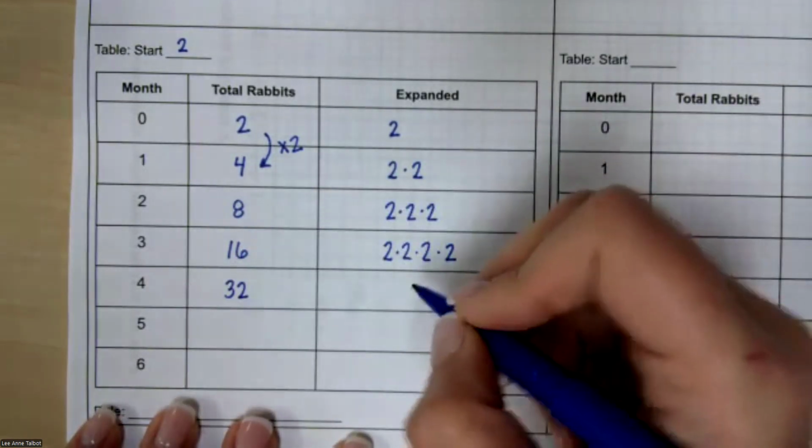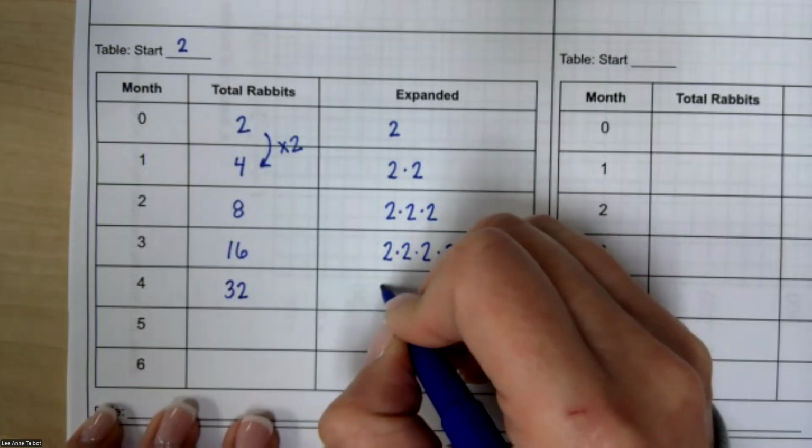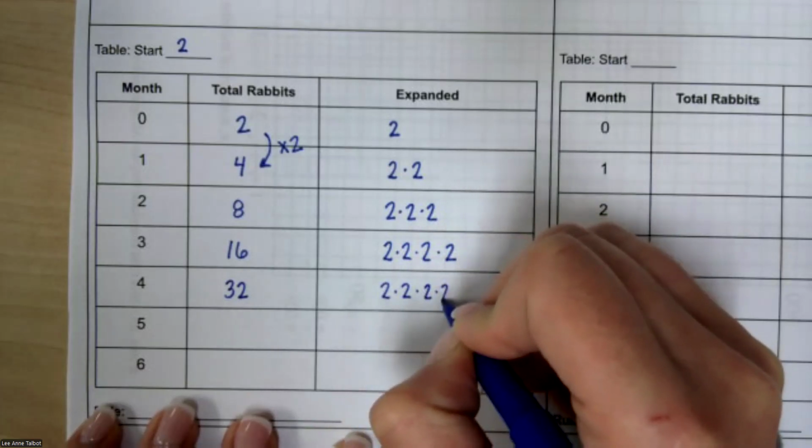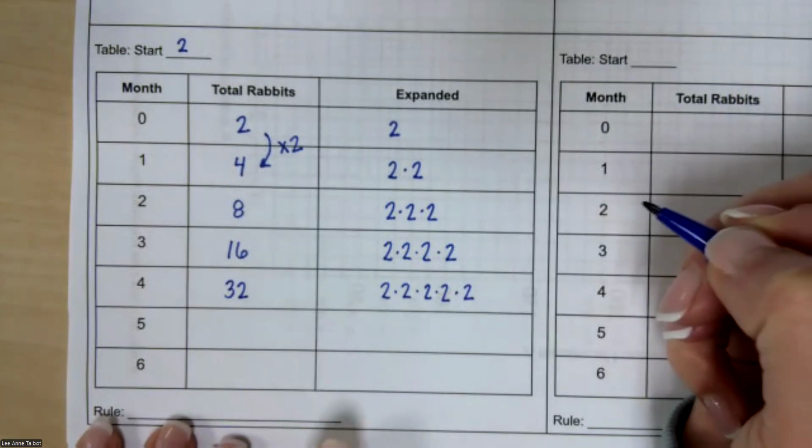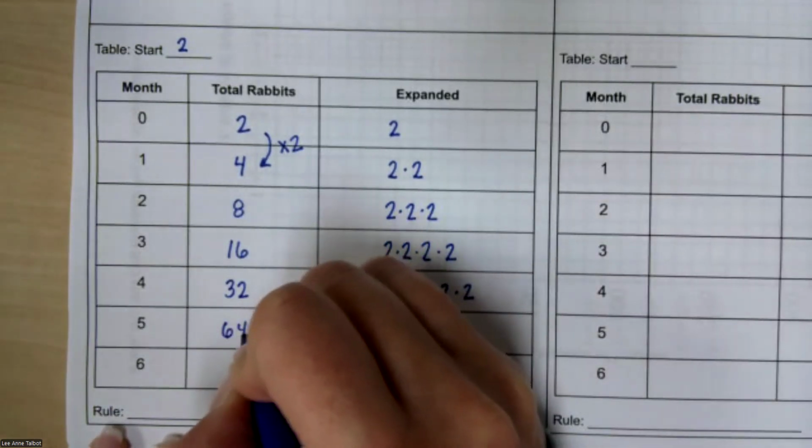32. 2 times 2 times 2 times 2 times 2. What? 64, yep, good job.